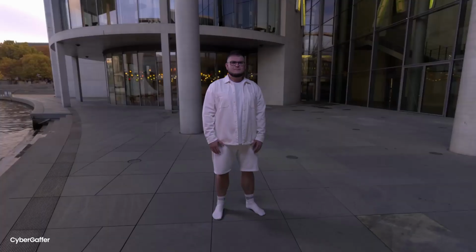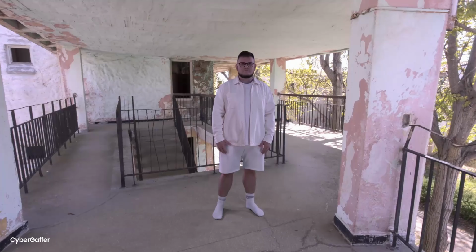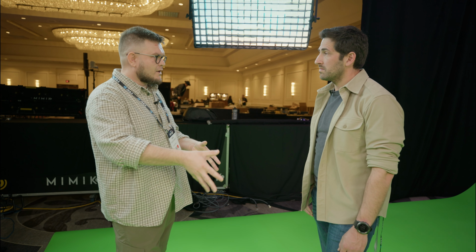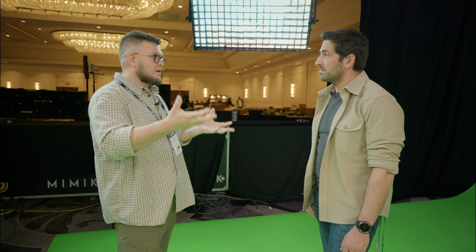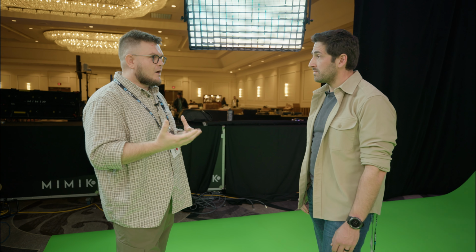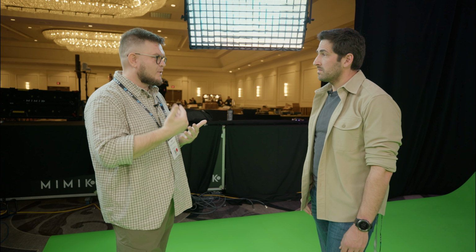CyberGaffer not only models the lighting on the actor, but also makes the background color as even as possible with the floor color. A common problem is that the lighting under the actor depends on main lighting, and the color of the wall depends on background lighting. Now CyberGaffer can control background lighting and make it as even as possible.